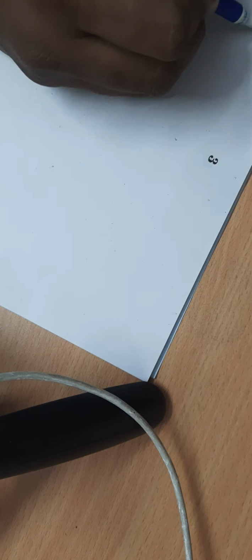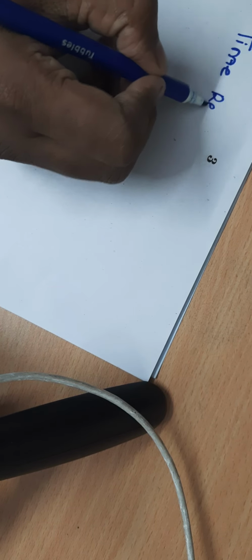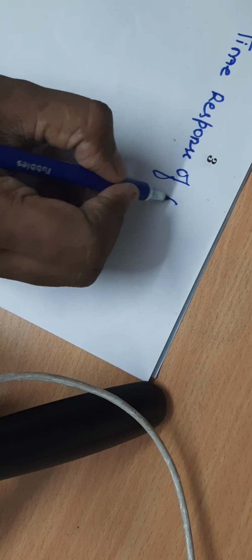Okay, now let's see time response of control system.